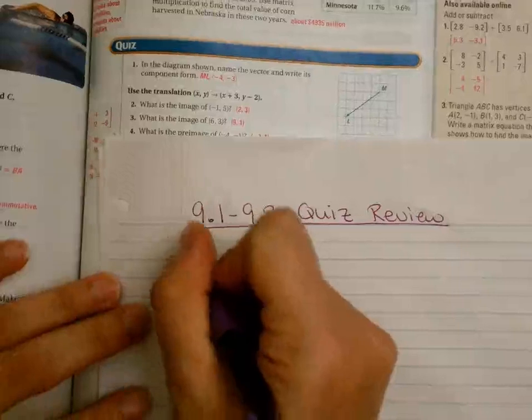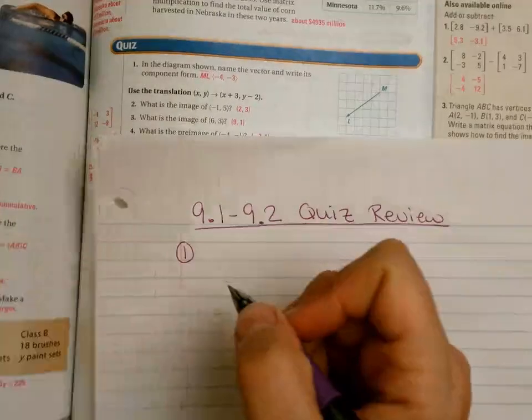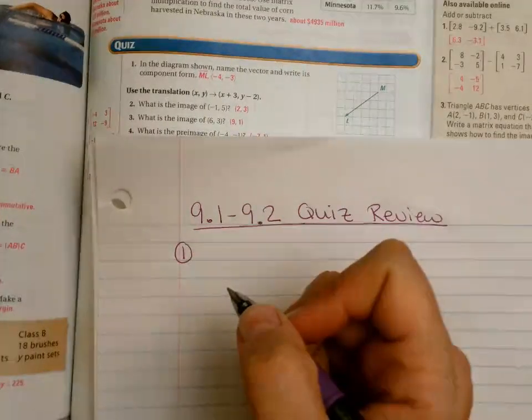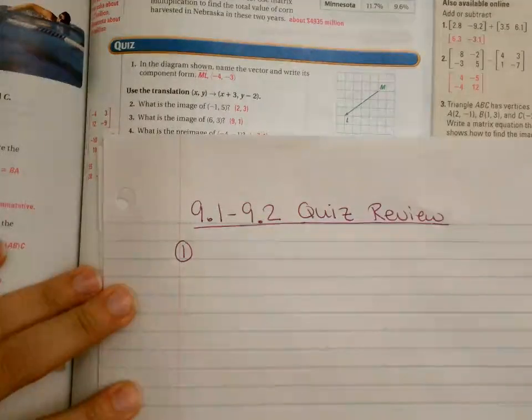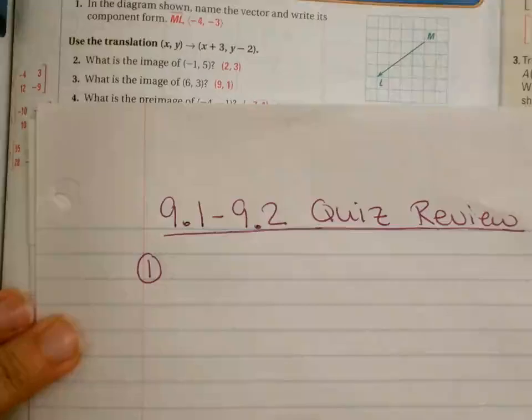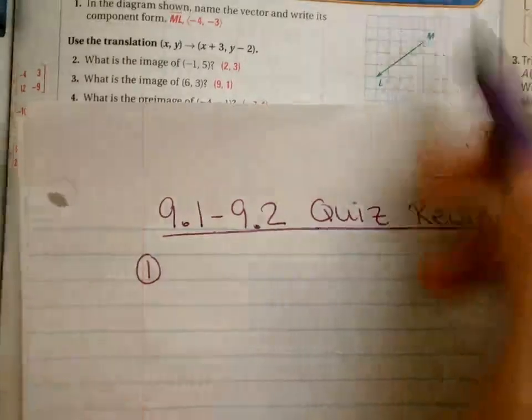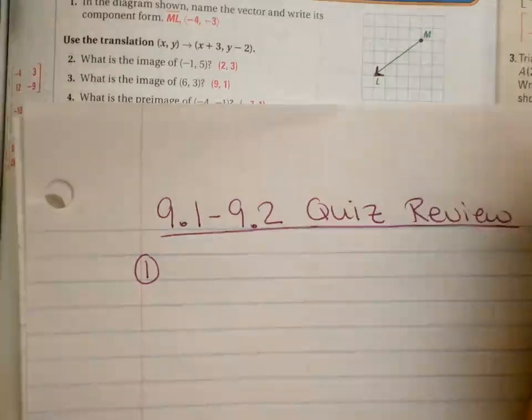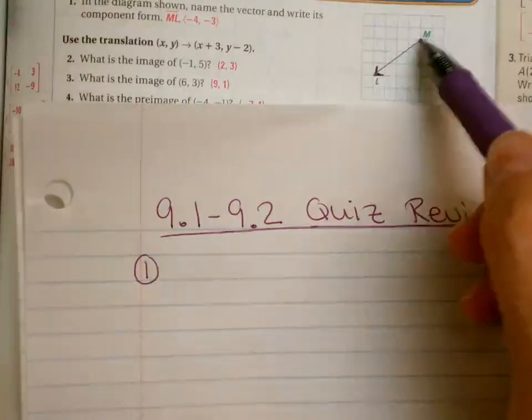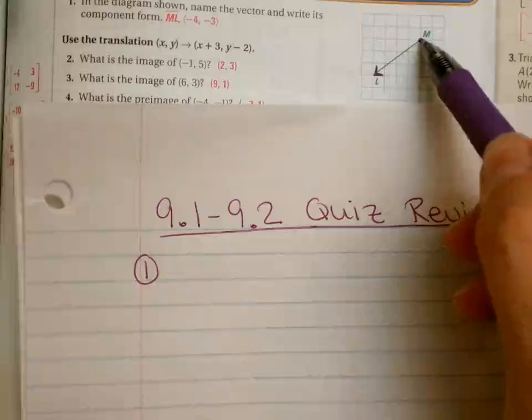Number 1. In the diagram shown, name the vector and write its component form. So we're looking at this right here. Let me zoom in. Okay. So our arrow is over here and our end point is here, our terminal point. We always go from the terminal to the arrow, right? So we're going from M to L.